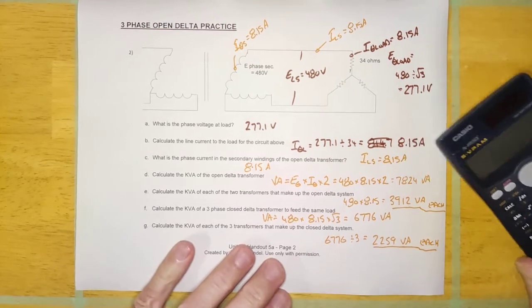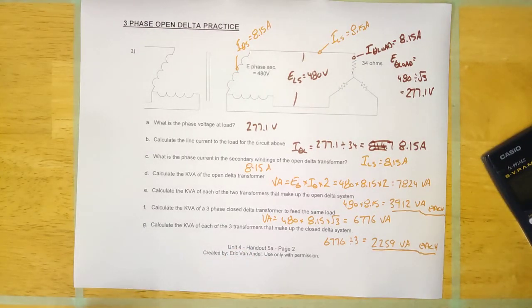All right, guys? So, your homework. There is a handout here: 3-phase open delta practice. It is Unit 4, handout 5. I think it's B, okay? And it's got a whole bunch of open delta questions to try. All right, guys? And there's extra practice, Unit 4, handout 5C, okay, if you want to try some more open delta questions, okay, guys?